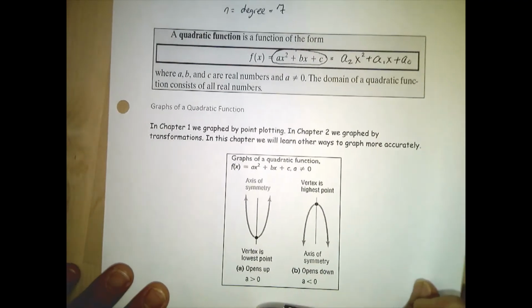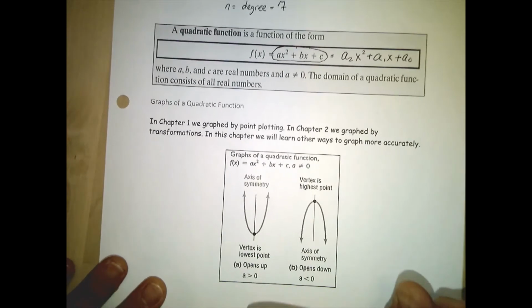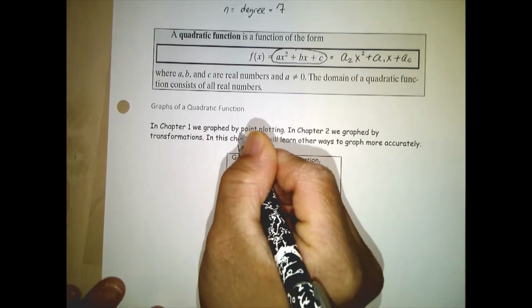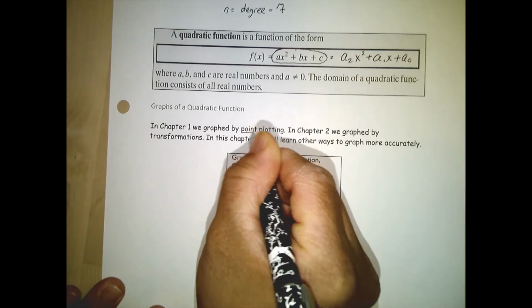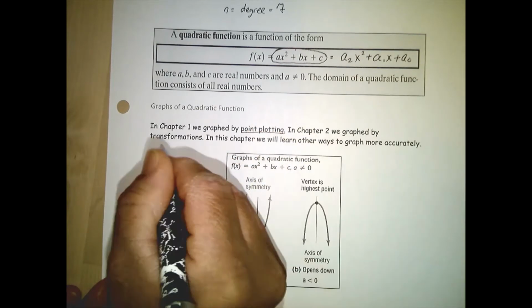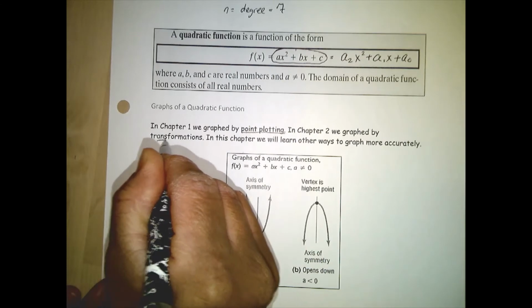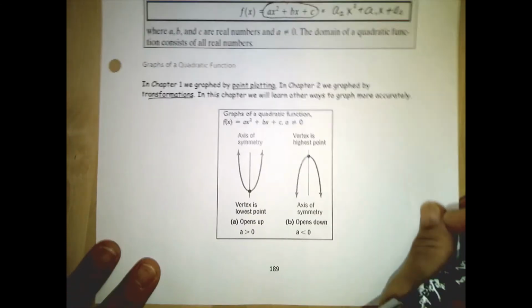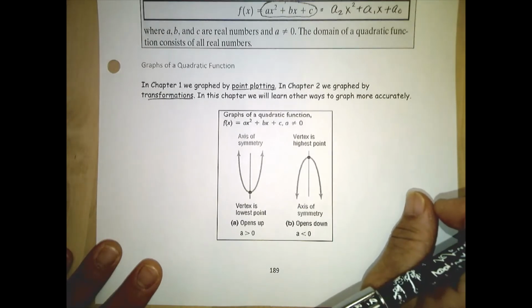So let's talk specifically about the graph of a quadratic function now. Before we graphed the quadratic function by plotting points, then we graphed these by transformations, and now we're going to look at graphing quadratic functions more accurately.